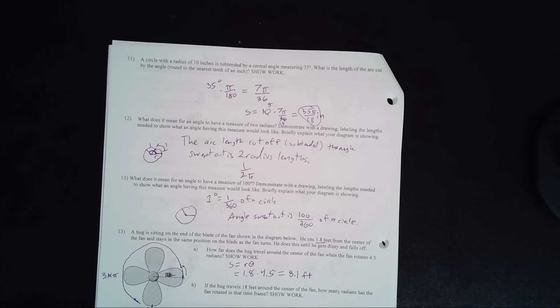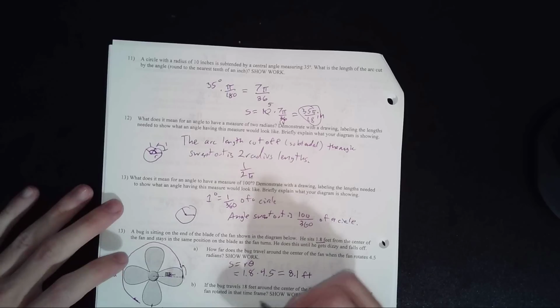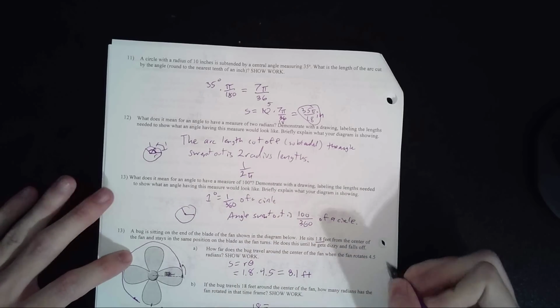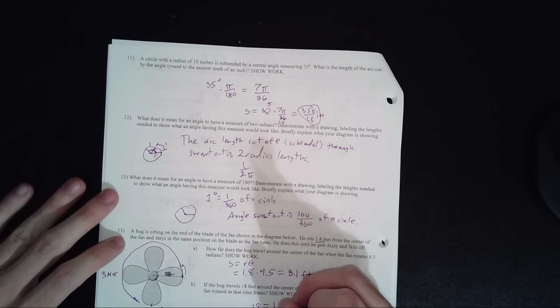If the bug travels 18 feet around the center of the fan, how many radians has the fan rotated? So he's gone 18 feet. The current radius is 1.8 times theta. 18 divided by 1.8 is 10 radians.